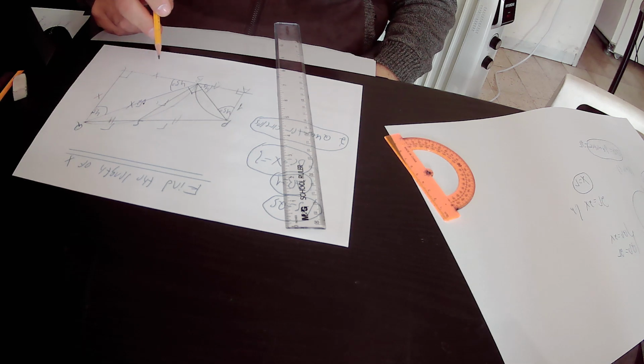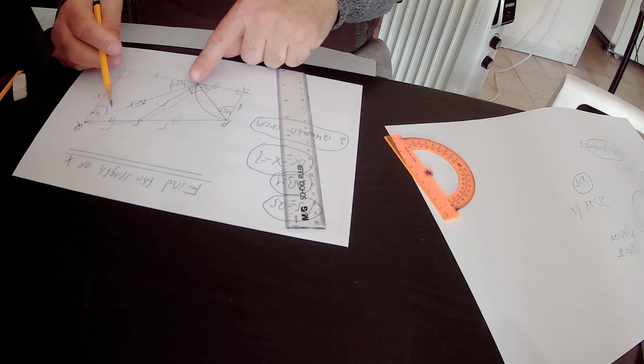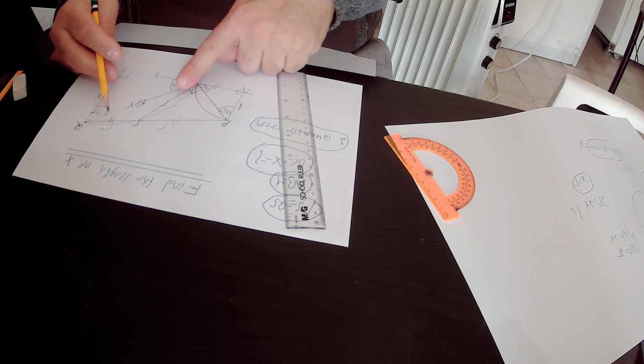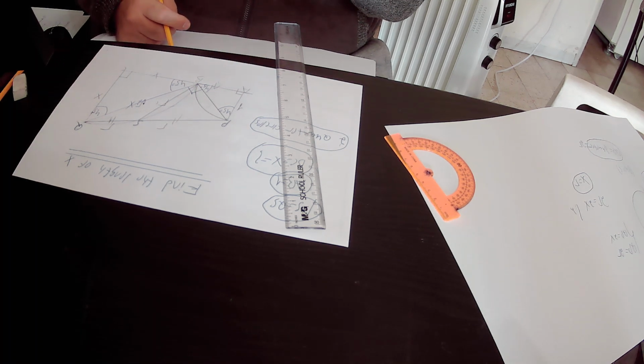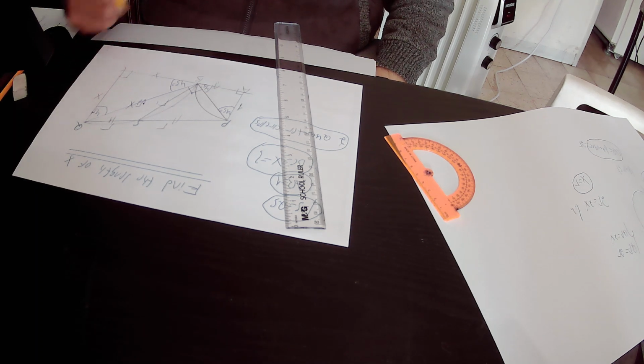So here, in triangle BSQ, those two sides are equal to each other. Therefore, it is an isosceles triangle.